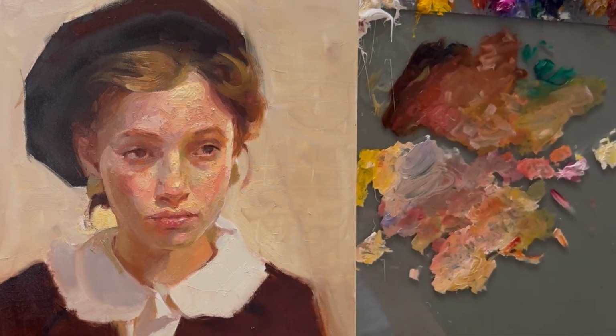Now let's work a little bit more on the environment, the background, the details of the highlights of the hair, and then we'll look at the face again.